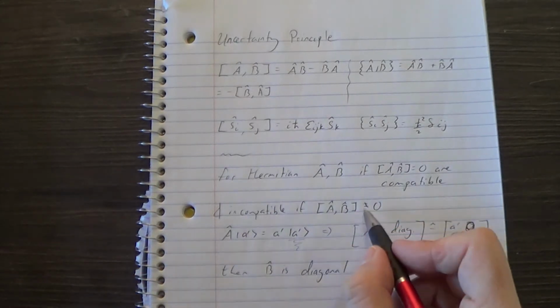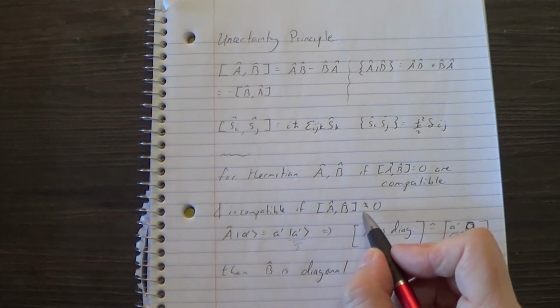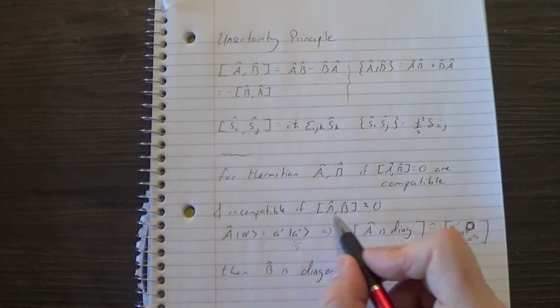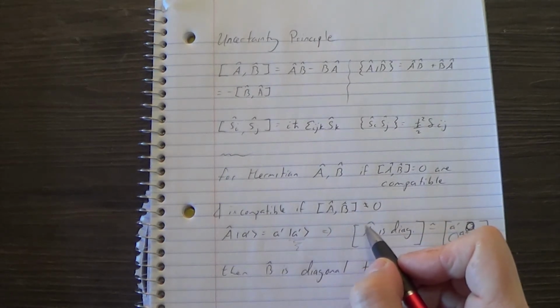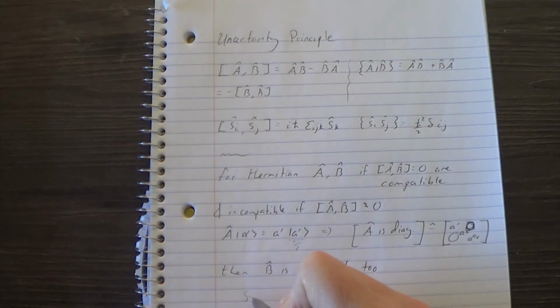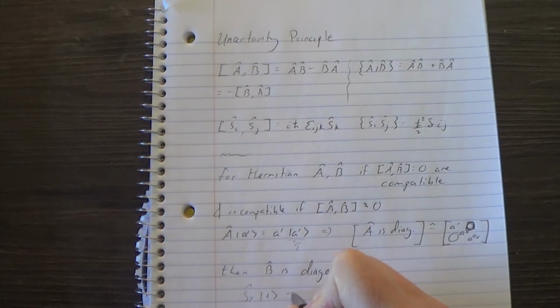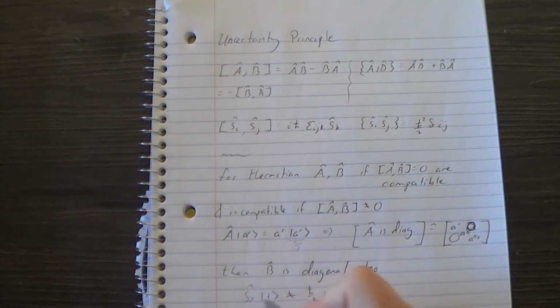Okay, and in contrast to compatible, take Sx and Sz. Those do not commute. The commutator is not zero. So if you recall, you may recall this, I'm kind of jumping ahead, you do not get this behavior for the plus state, which is the Sz basis ket.